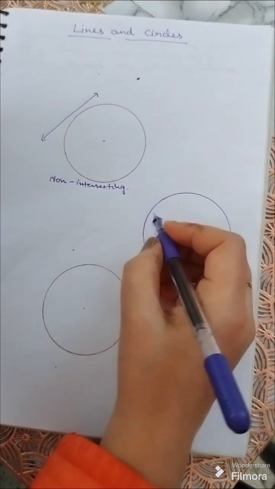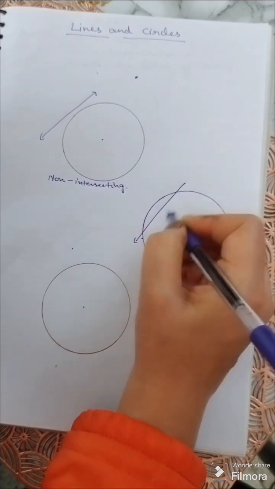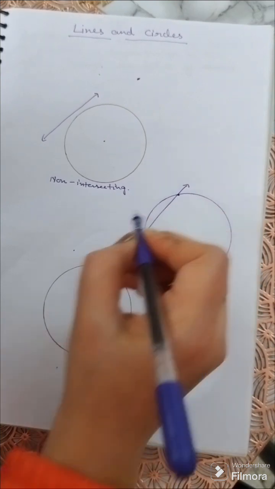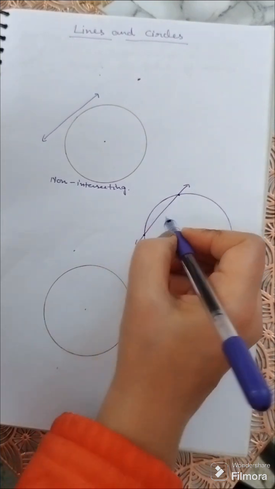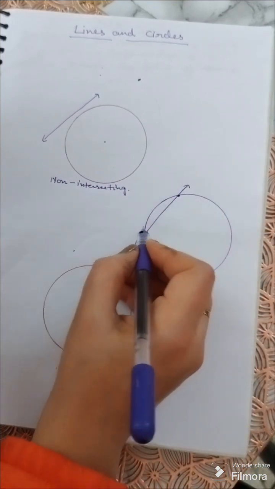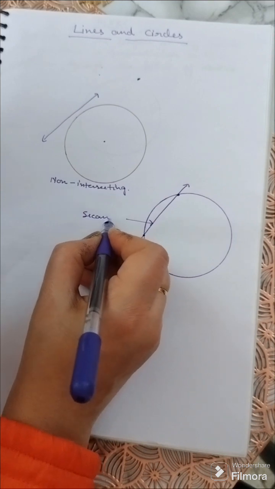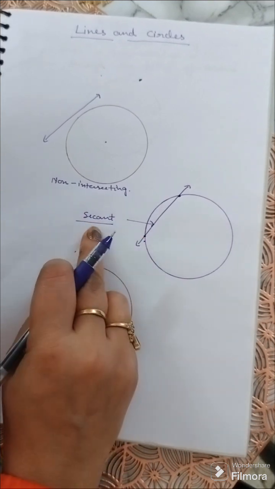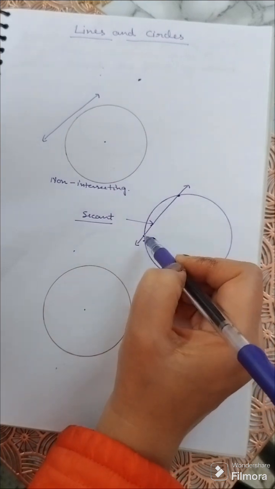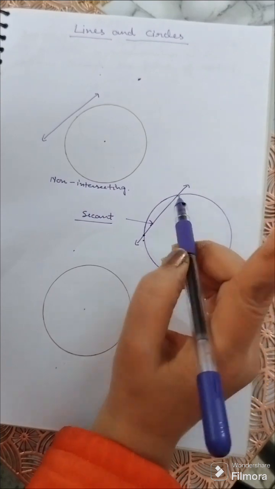Now if I take a line which passes through the circle and intersects at 2 points, it intersects the circumference at 2 points, then this particular line is called a secant. A secant is an intersecting line of a circle which cuts the circumference at 2 points.